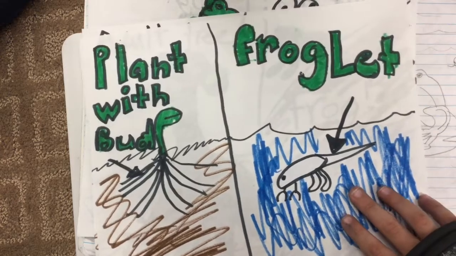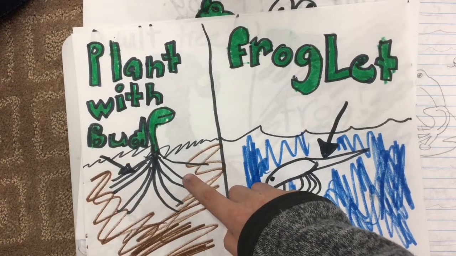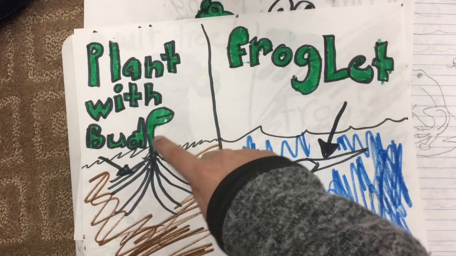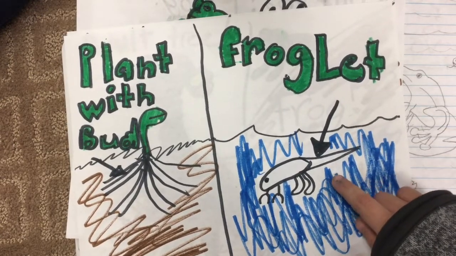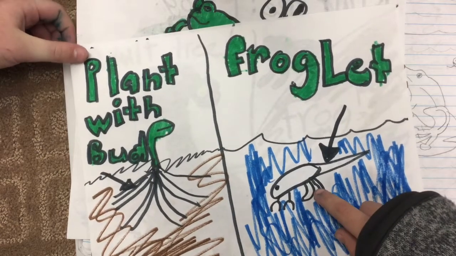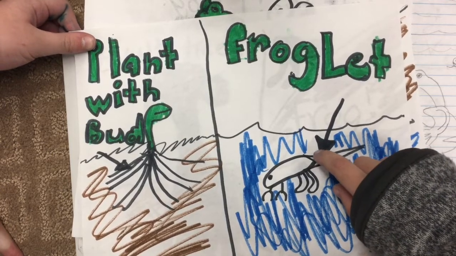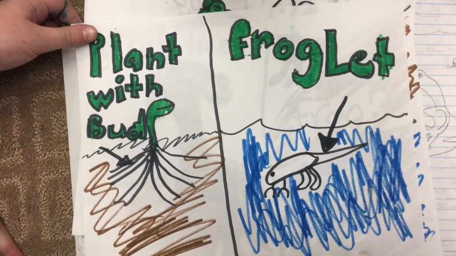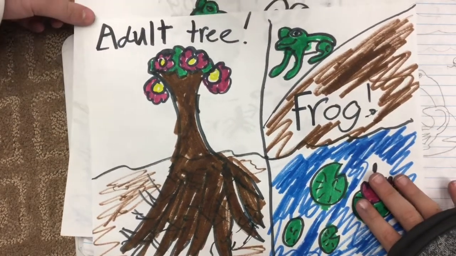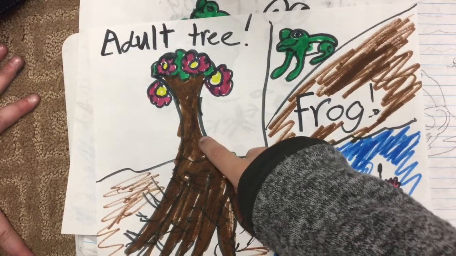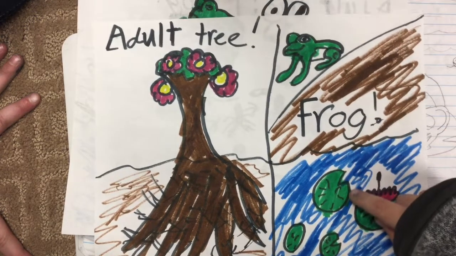So now, after a few days or years, the plant starts to grow with a bud. And the tadpole turns into a froglet. So now it has grown legs and arms. The tail gets a little shorter. And finally, now we've got the adult tree has finally grown. Also, the frog has.